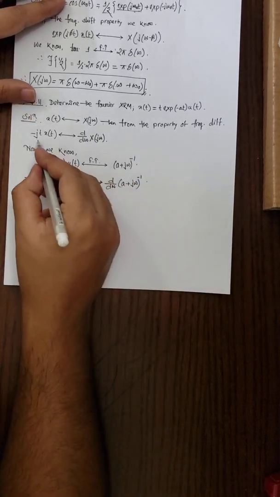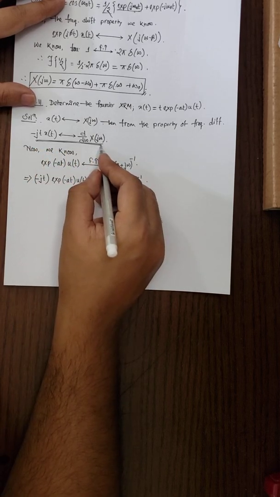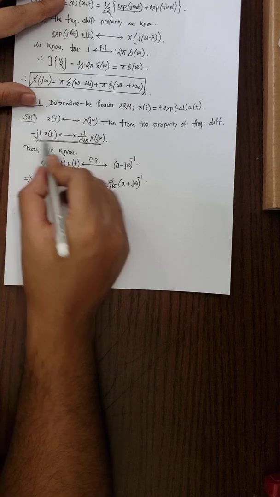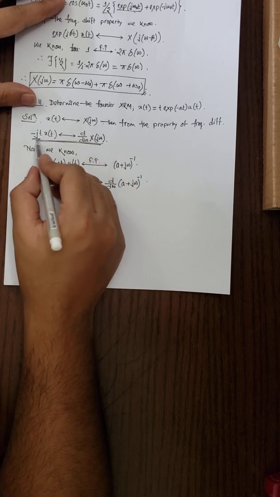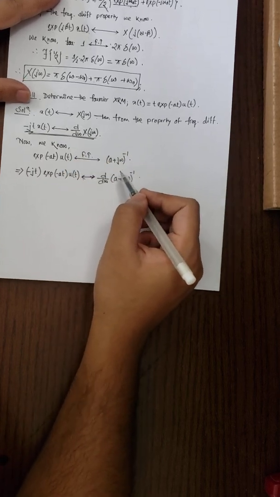So simply we have applied the frequency differentiation property. We have multiplied the left hand side with negative of jt, and the right hand side becomes the differential form.